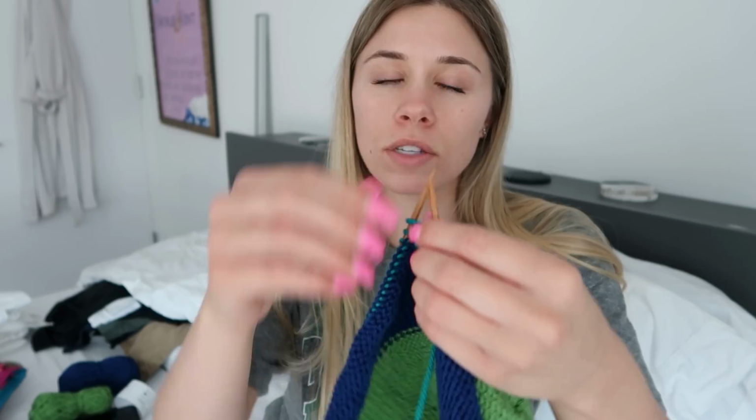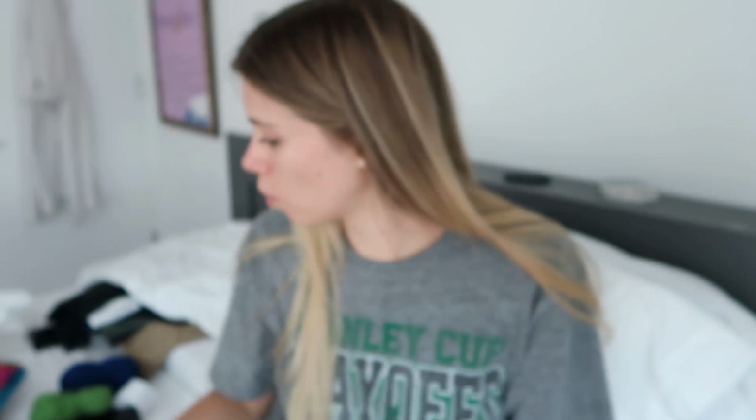It might be something you've done a million times, but I just found, when I started using interchangeable needles, that I loved being able to adapt things like that. So I'm about to turn around and work back this way, so I no longer need this cord. I'm going to switch things out.